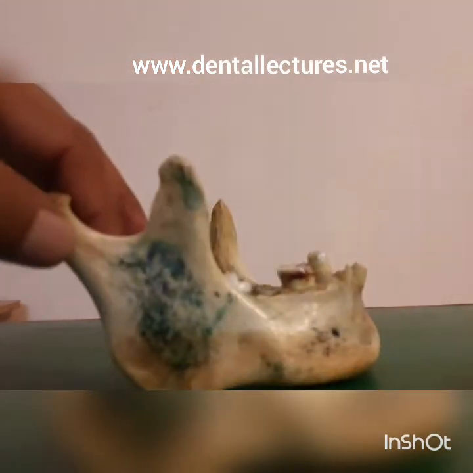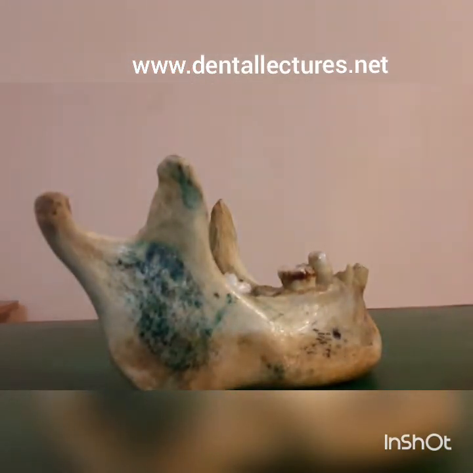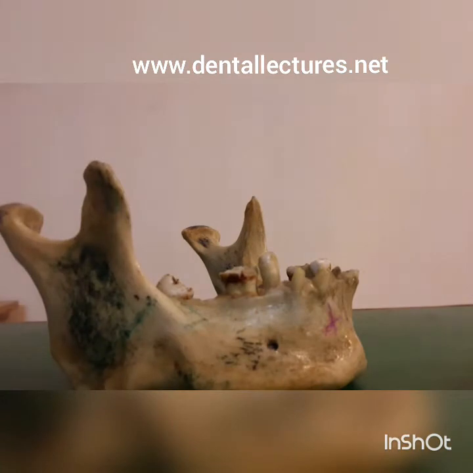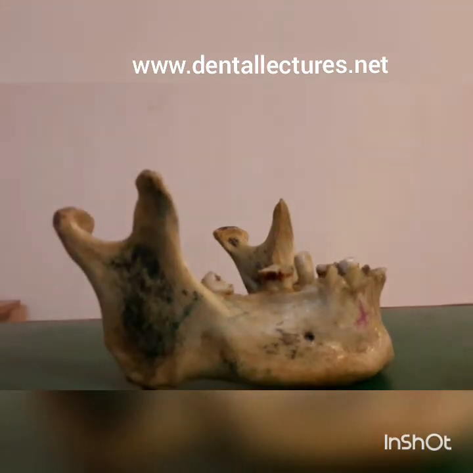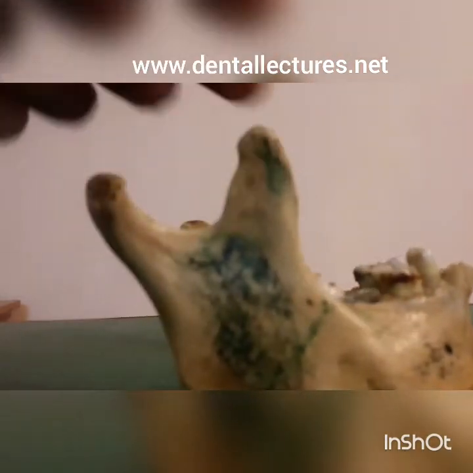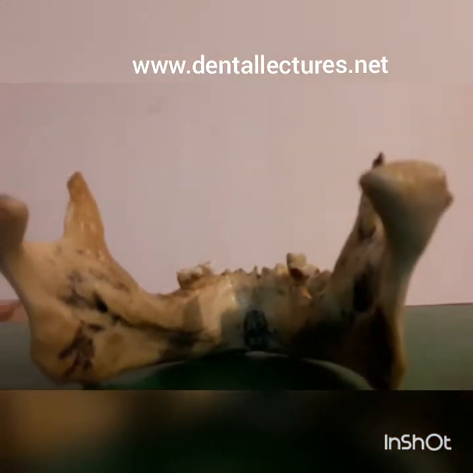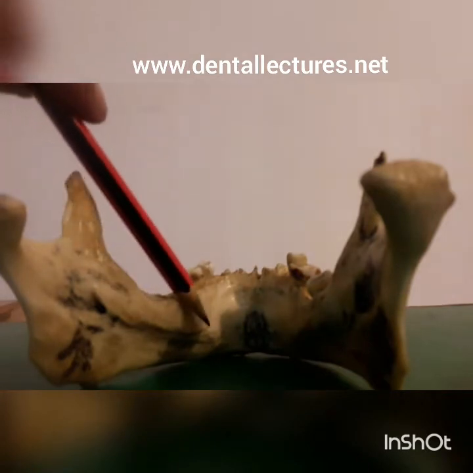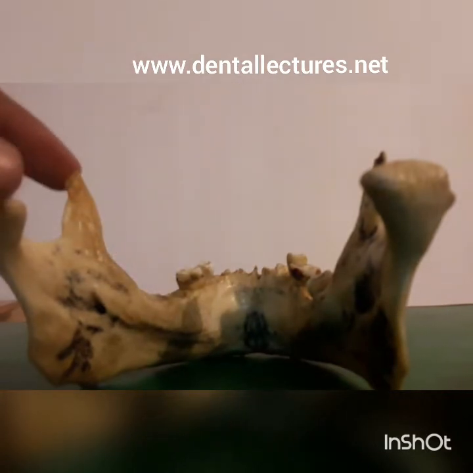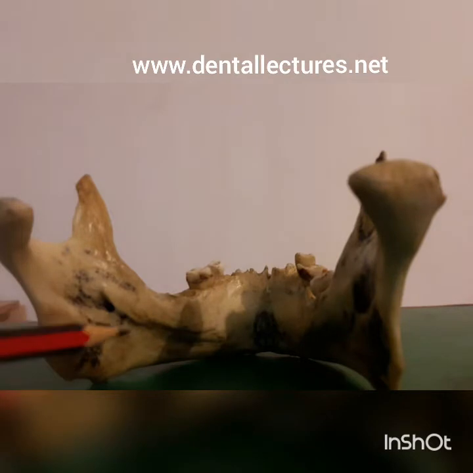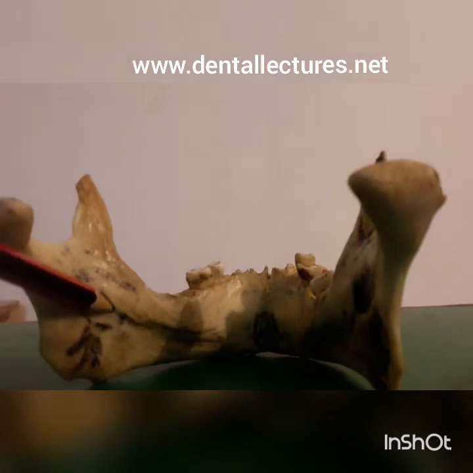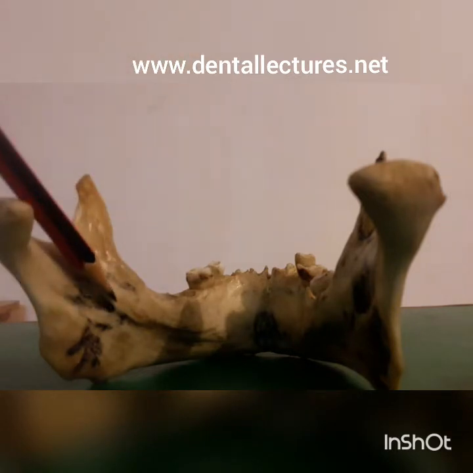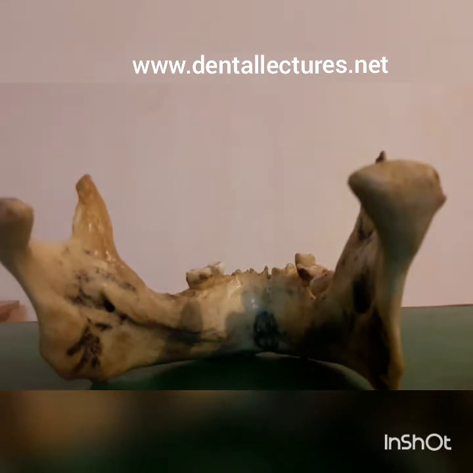Also, there are three ridges in the mandible. In the outer surface, there is an external oblique ridge. Similarly, in the inner surface, there is an internal oblique ridge, and in the inner surface itself, just where the inferior alveolar nerves and vessels enter into the mandibular canal, there is another ridge which is known as the lingula.